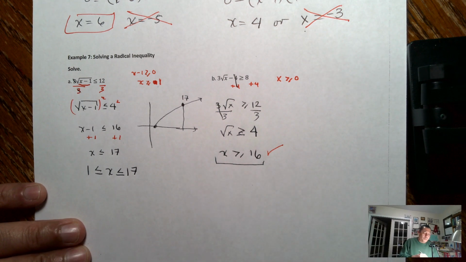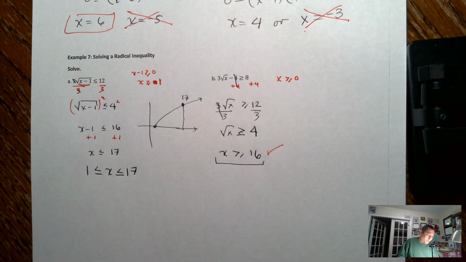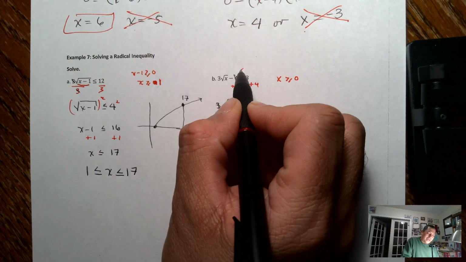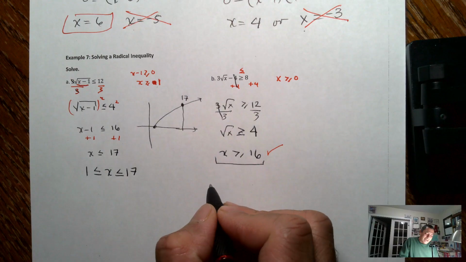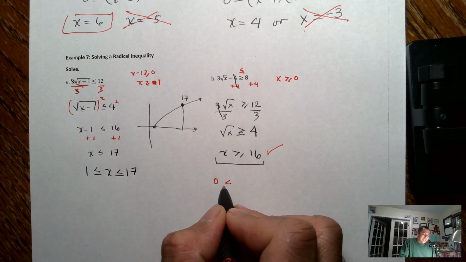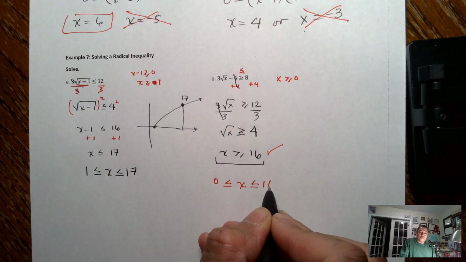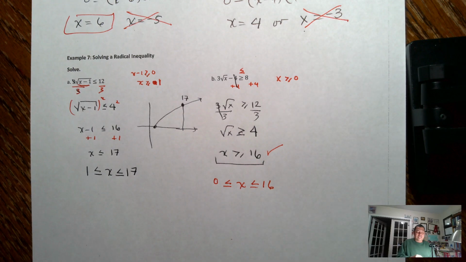You can just test the points and you will get those points. It would be different if this one were less than or equal. If this one were less than or equal, we would have 0 is less than or equal to x, less than or equal to 16. But in this case, it's just x is greater than or equal to 16, and we just graph those points if you want to use the graph.